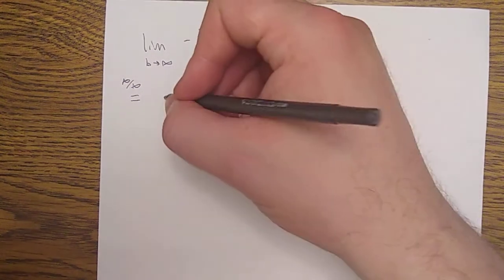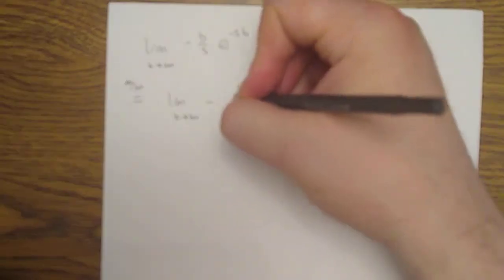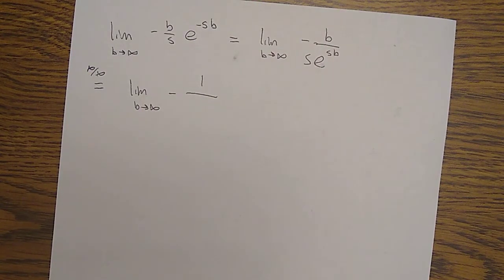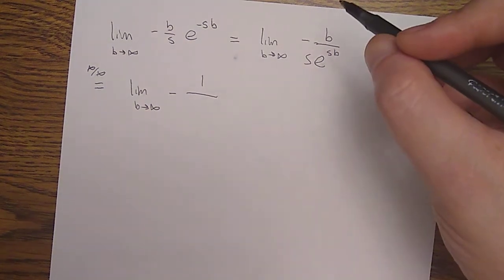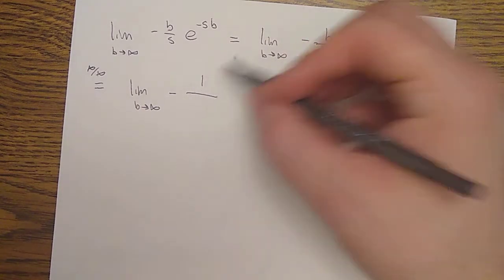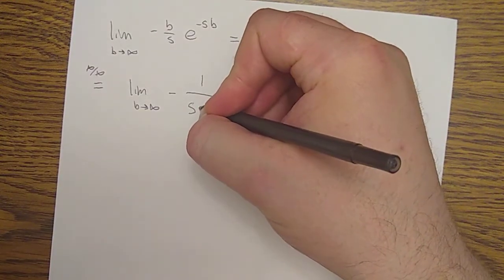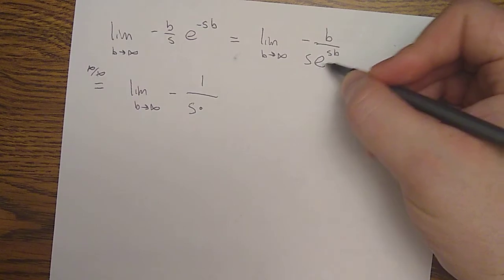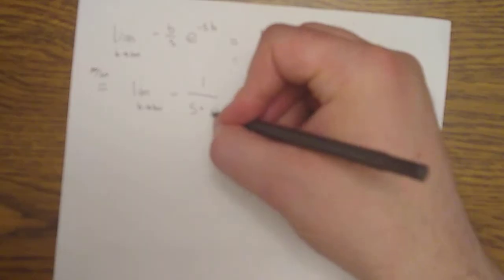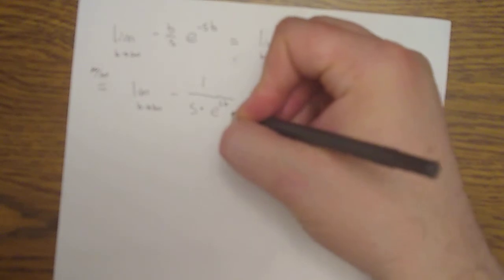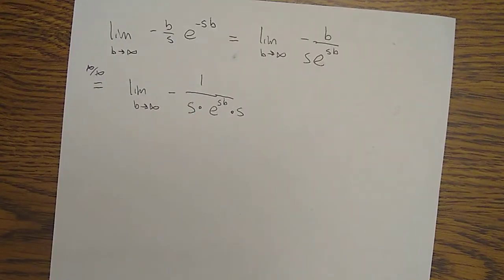I do the derivative of the top, and when I say derivative, b is the variable here, so it's derivative with respect to b. The derivative of b with respect to b is 1. The derivative of this with respect to b is, well, s is a constant, so the s just stays. The derivative of e to the sb would be e to the sb times s, because I'm doing the chain rule, and the derivative of sb with respect to b would be s.